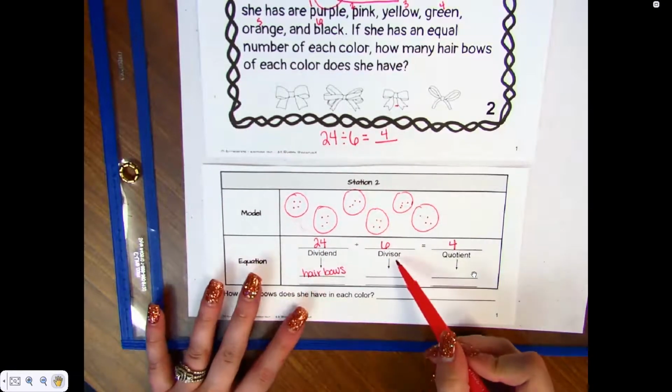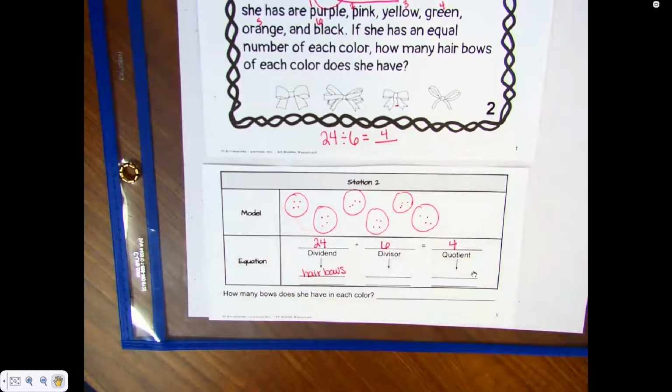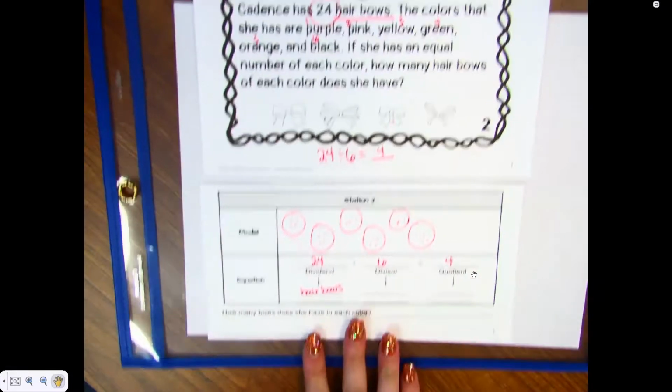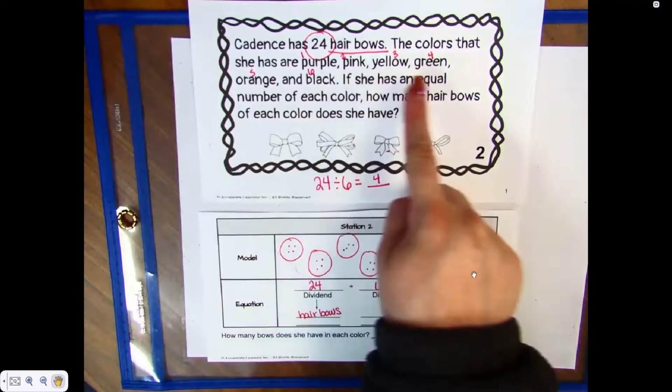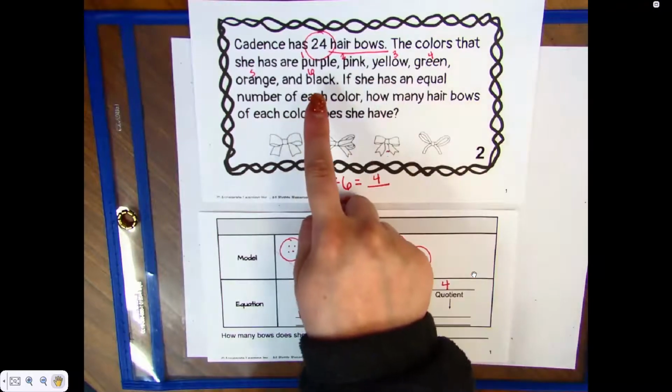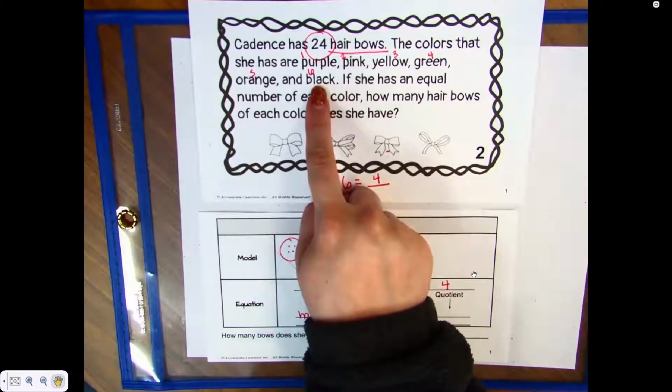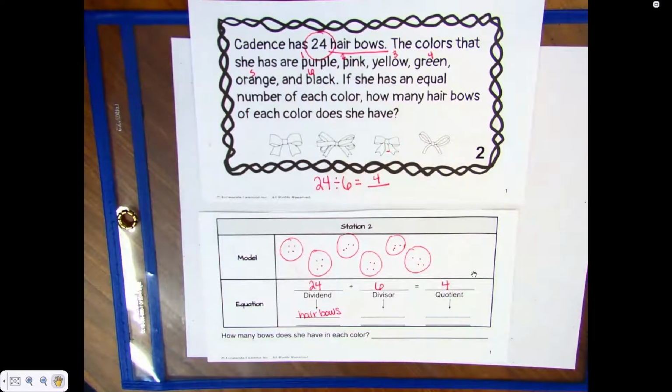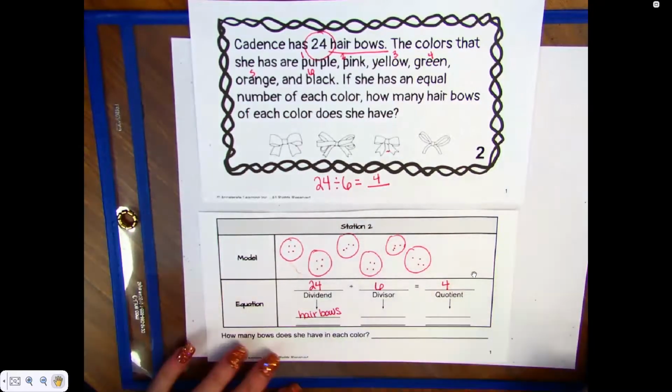All right. So what was my divisor? That 6 was the what? How many she had of what? Amira, how many she had of what? Each color.